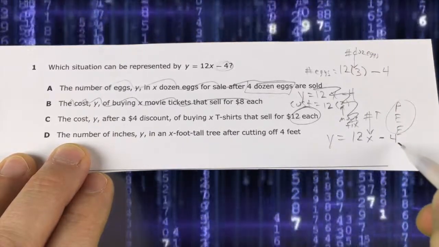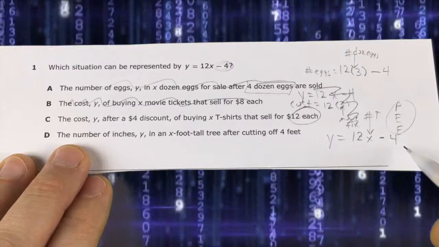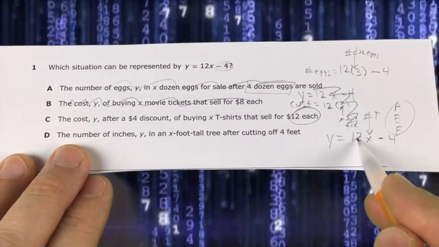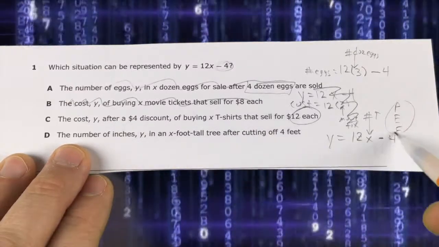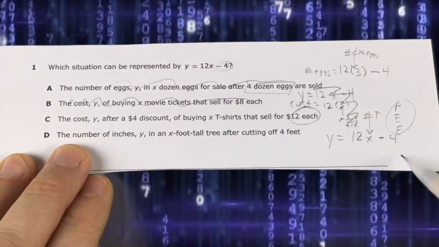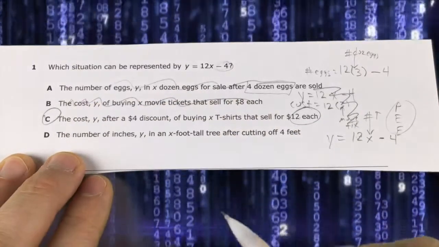So this one actually works out fine. This one makes sense. You're buying the shirts for $12 each, 12 times your number of t-shirts, but then there's a $4 discount applied to your total cost. So that one makes sense. Let's look at choice D.